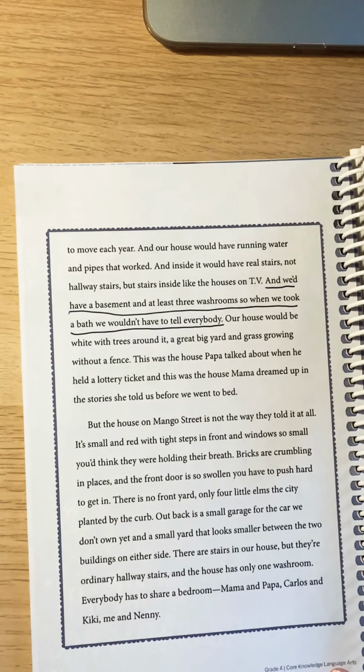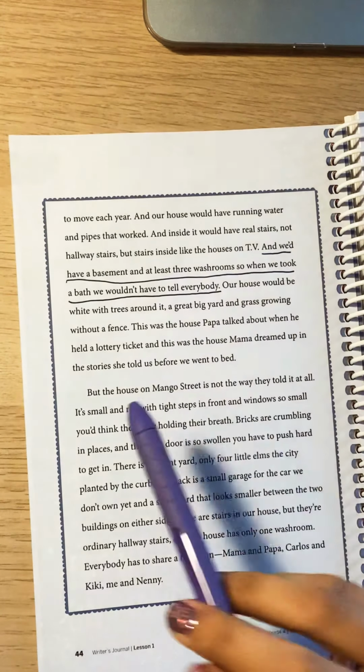So, sounds like they're in their Mango Street house and loving life. Let's continue.